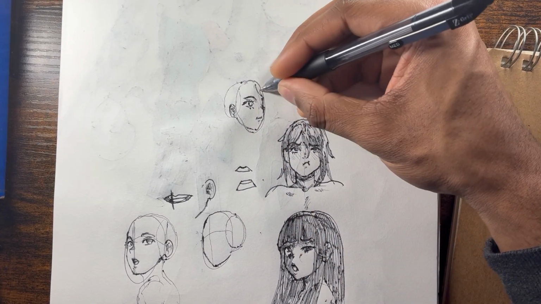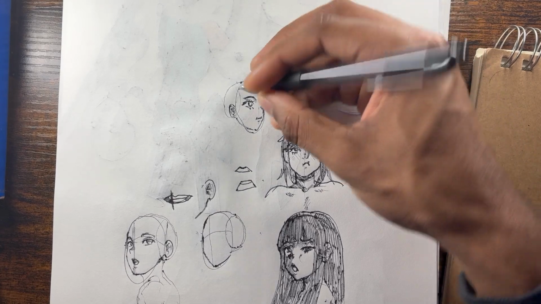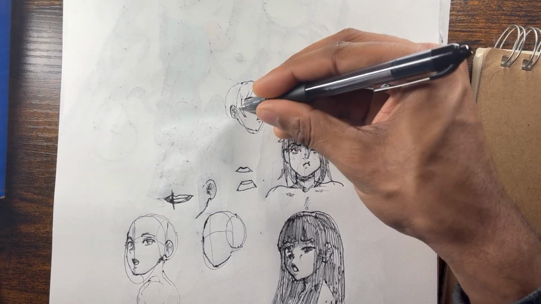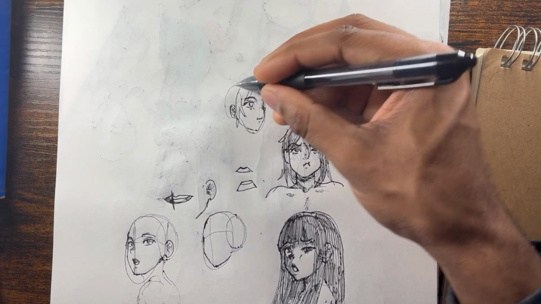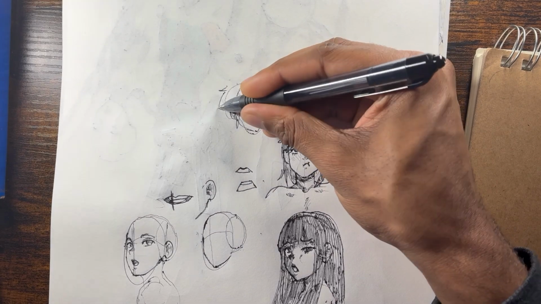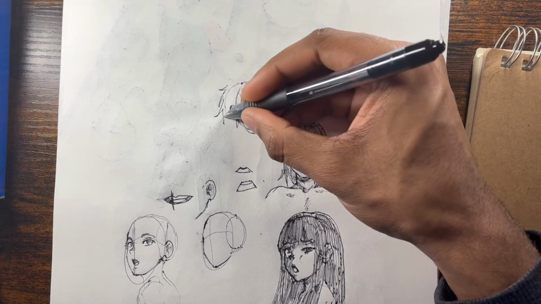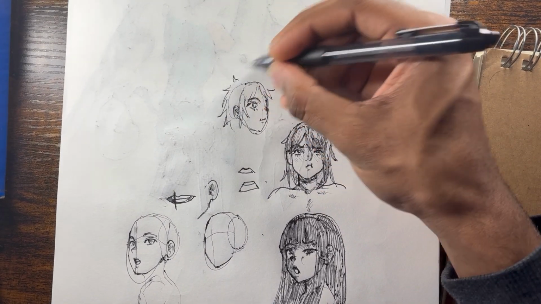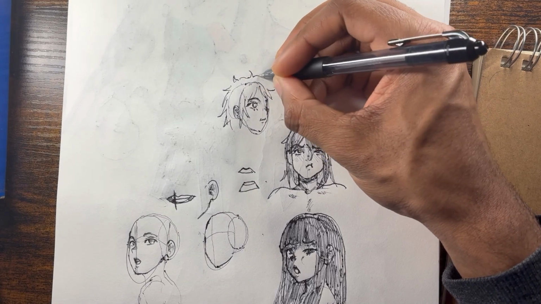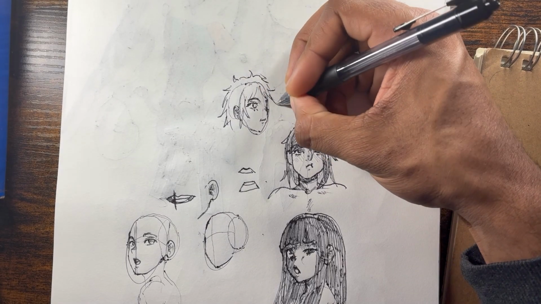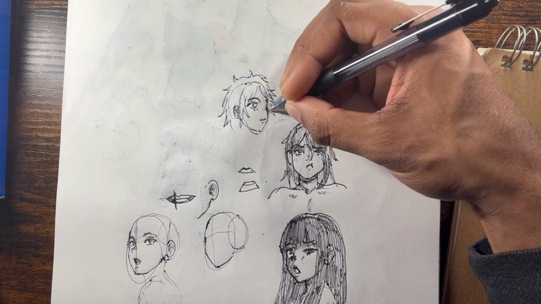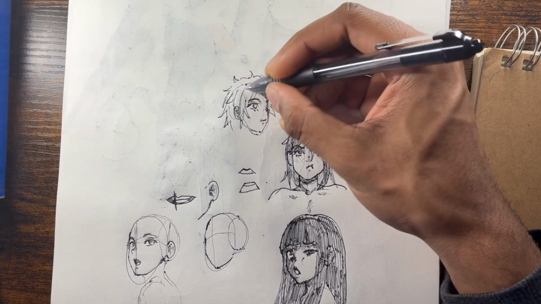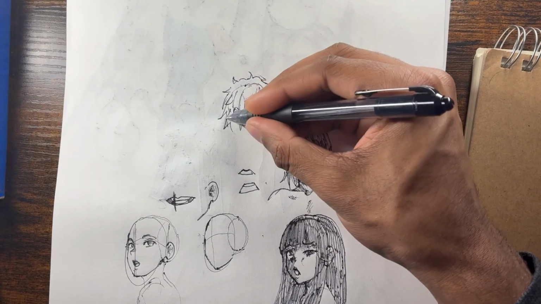Let's give her some short hair. It's all females, by the way. Is this my bad? This might be my bad. Whoops. Maybe I'll do a male head drawing video sometime. Maybe tomorrow. Does that sound good to you? I don't know. Tell me. I can't hear you.